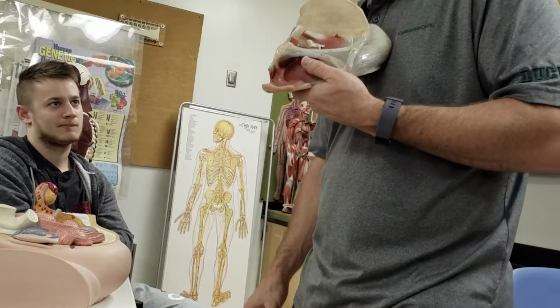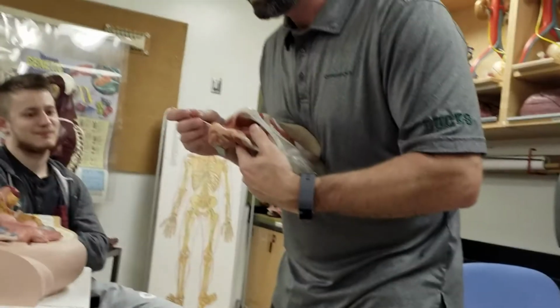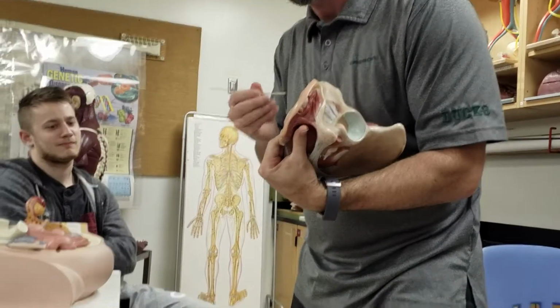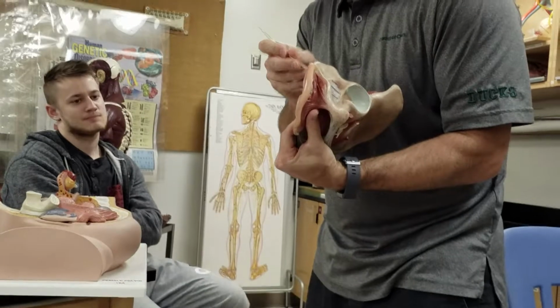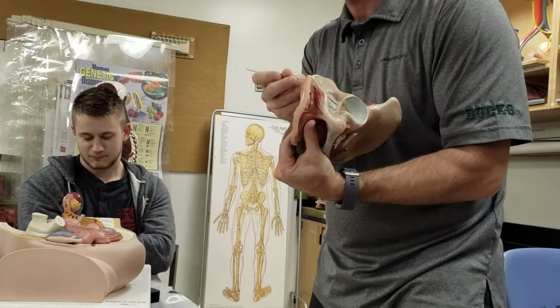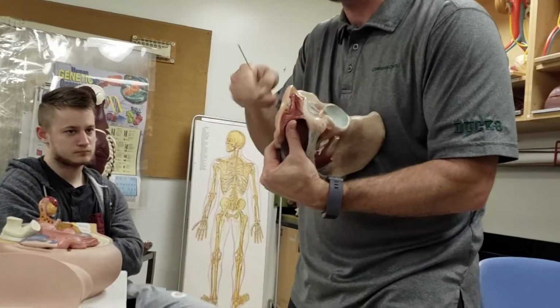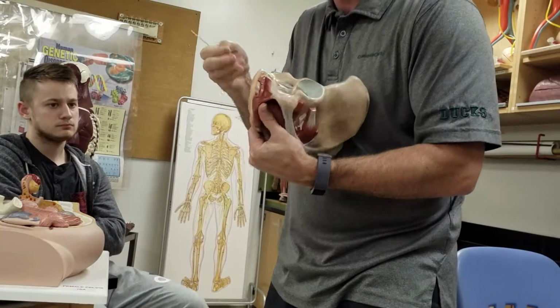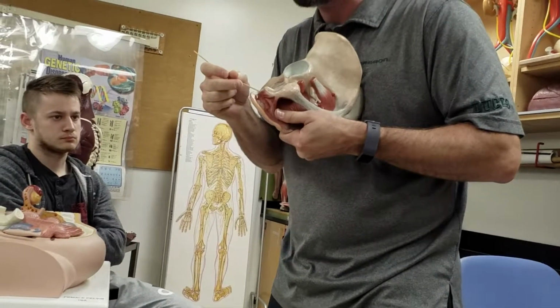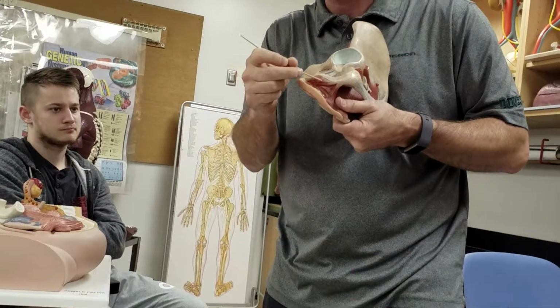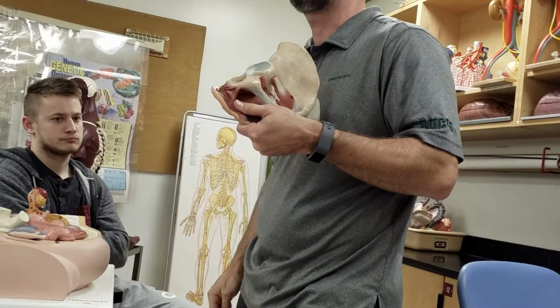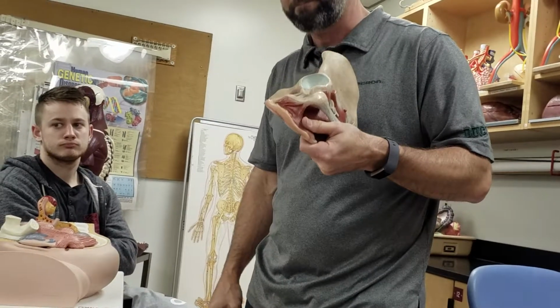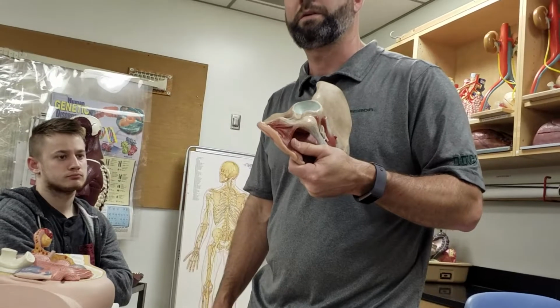And then the glans clitoris is here, and then the body, which is a midline structure, but then it diverges into the two corpora cavernosa. One is under this muscle here, which is called ischiocavernosus.